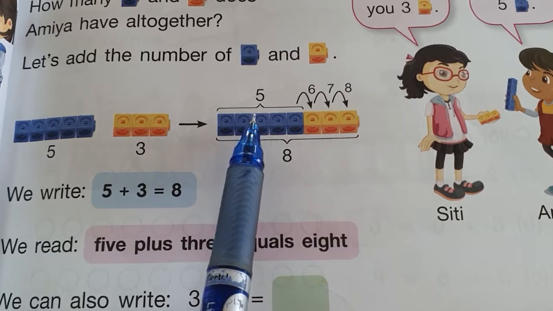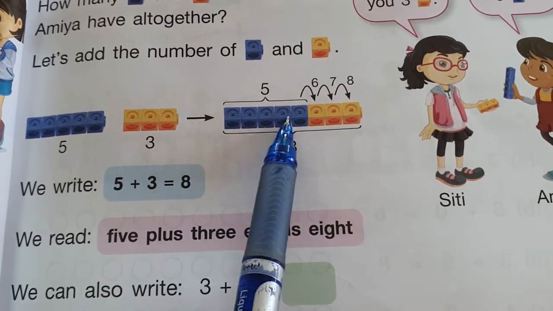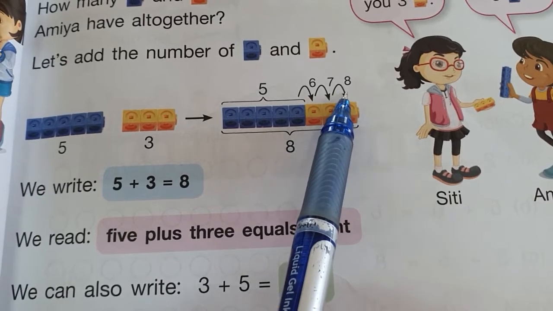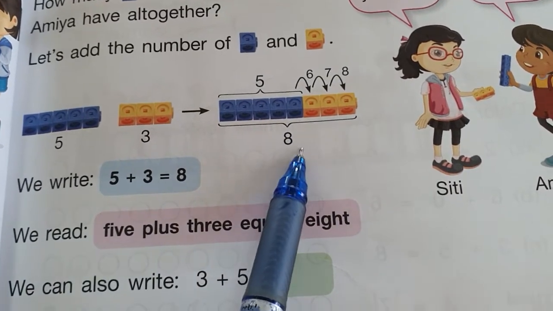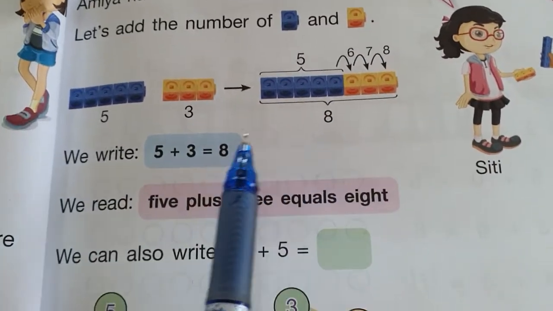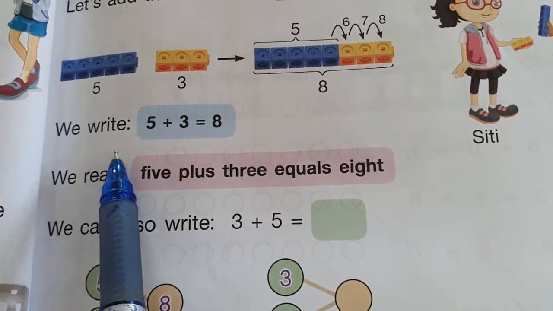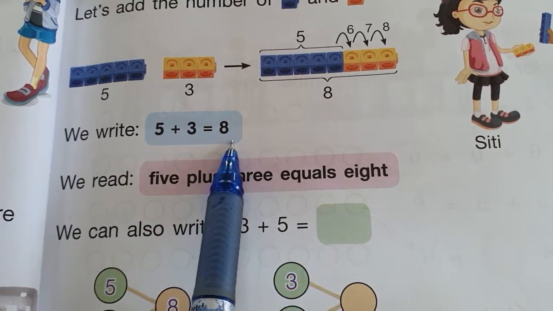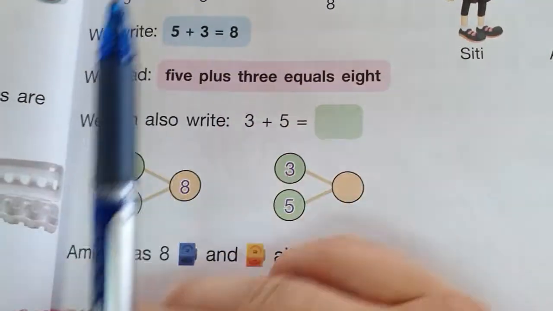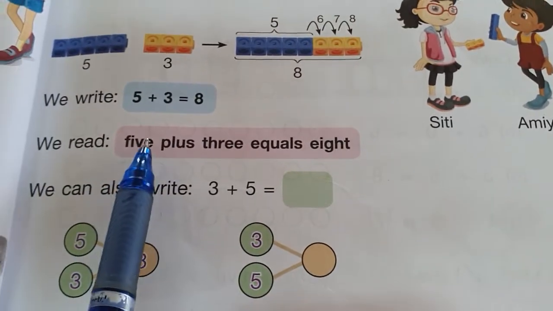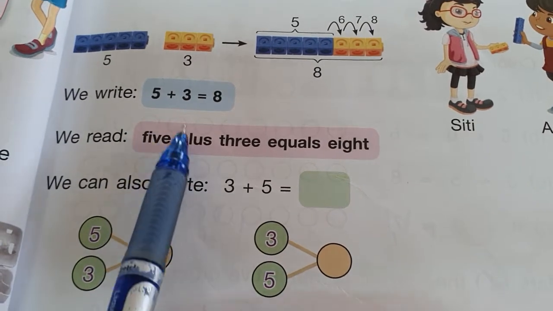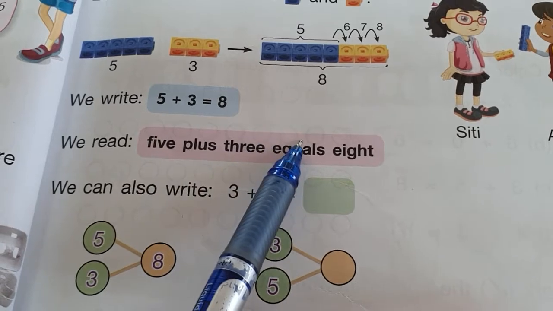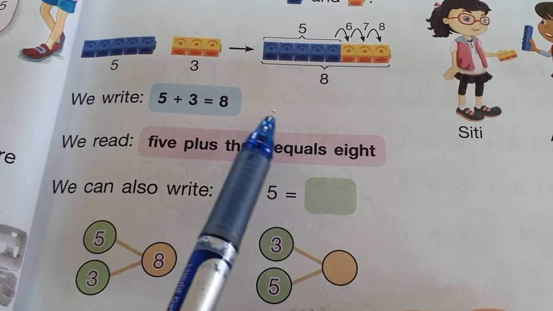So Amaya has her 5 cubes and then Siti gives her 3 more cubes. 1, 2, 3. And they make 8 together. And in a number sentence, we write 5 plus 3 equals 8. And we read it 5 plus 3 equals 8.